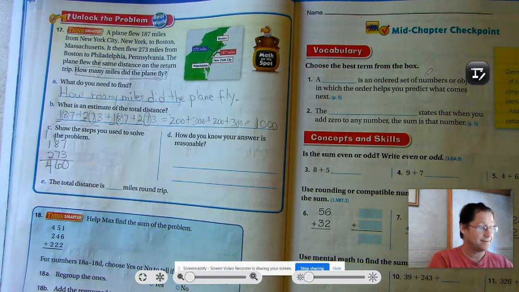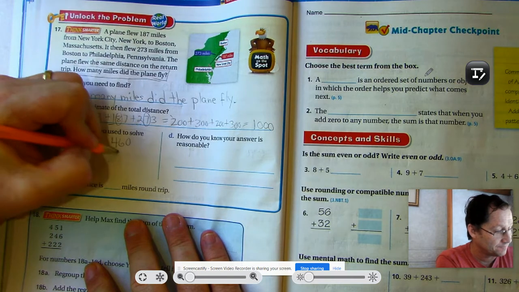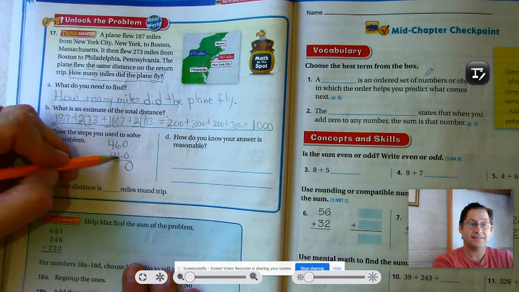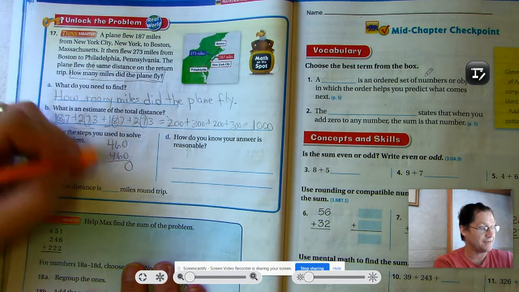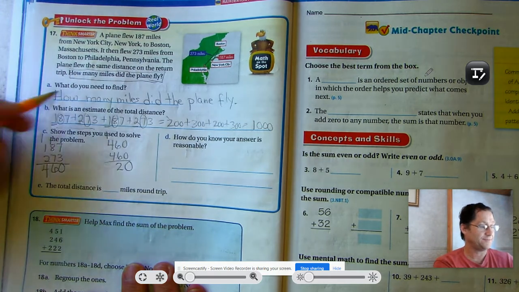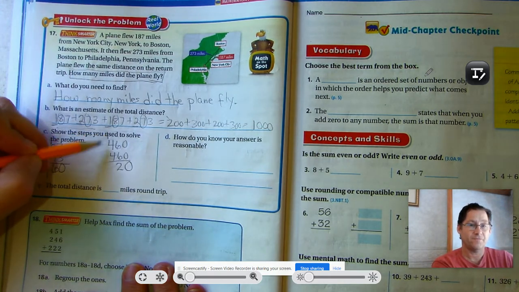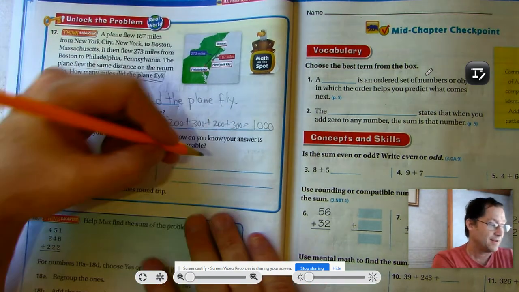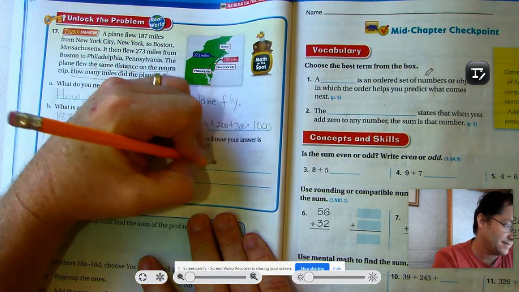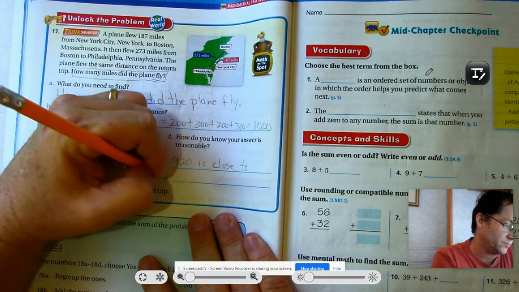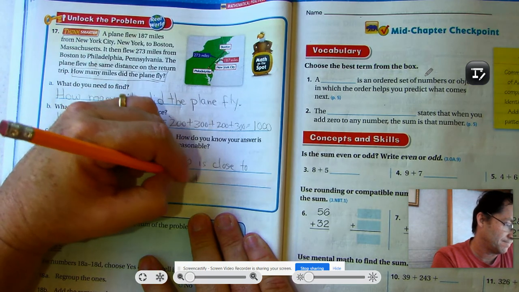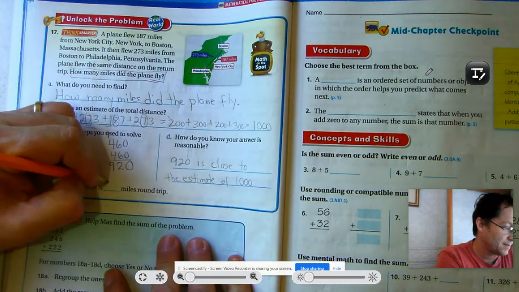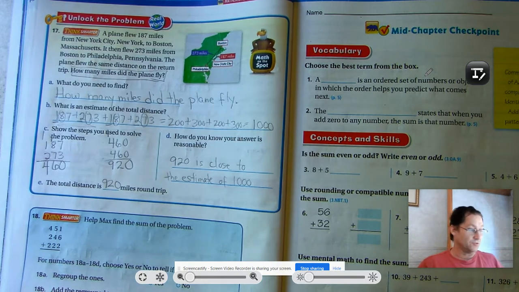Now they have to come back the same 460 miles. So again, let's add the ones, no ones. 6 and 6 is 12 tens. Regroup the 12 tens as 100 and 2 tens and add the hundreds. 4 and 4 is 8, 8 and 1 is 9. So 920 miles. 920 is close to the estimate of 1,000. So it's 920 miles round trip.